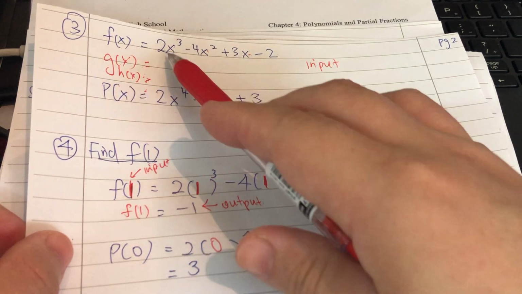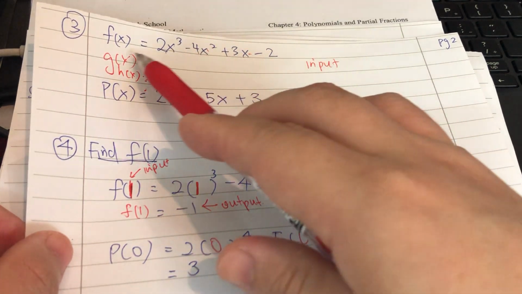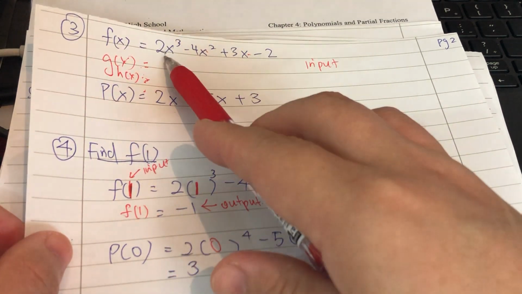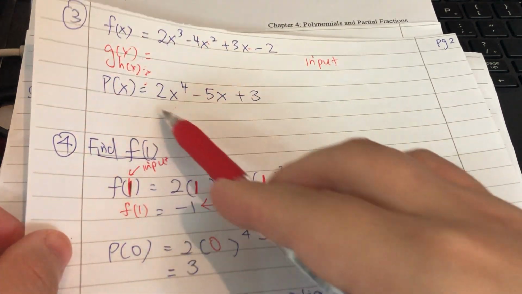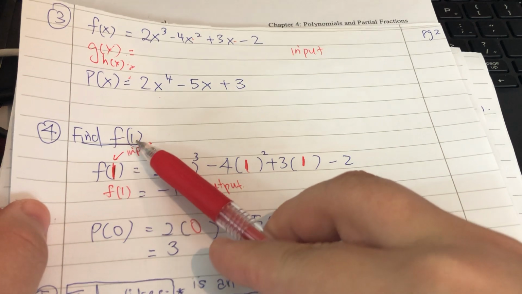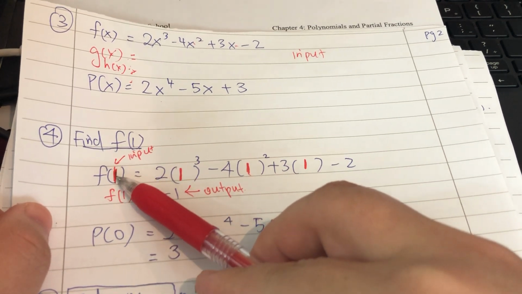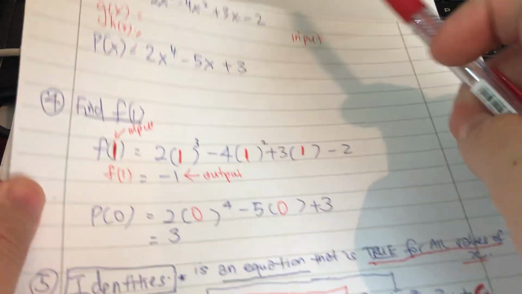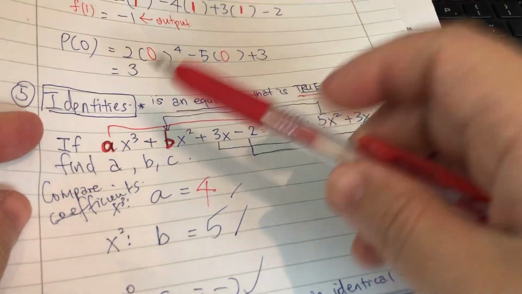Now the next thing that we went through was we normally use letters of the alphabet, then we put bracket x to represent the polynomials. So if all these are in x, then this will be x. If all these are in y, then this will be y. Now if I ask you to find f(1), then you simply sub 1 in, that means you replace the x with 1. So that was what we learned last lesson.